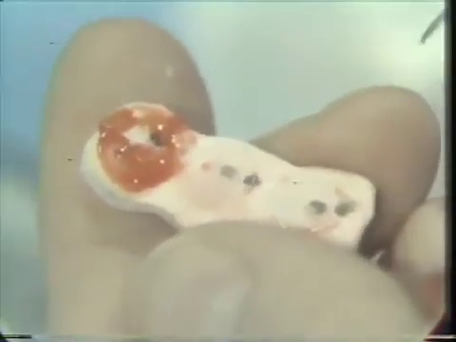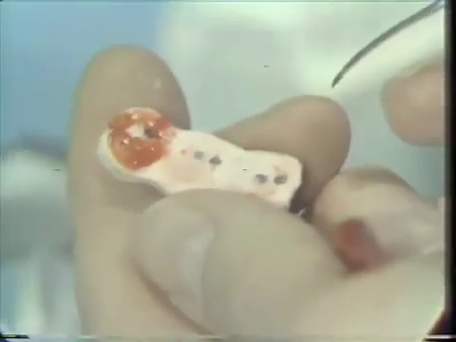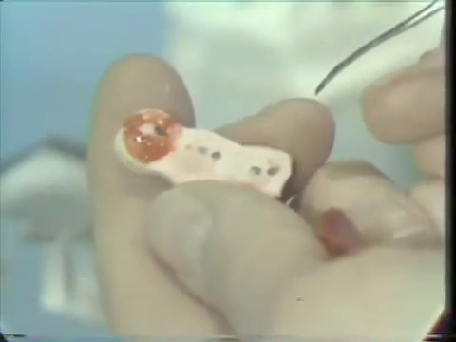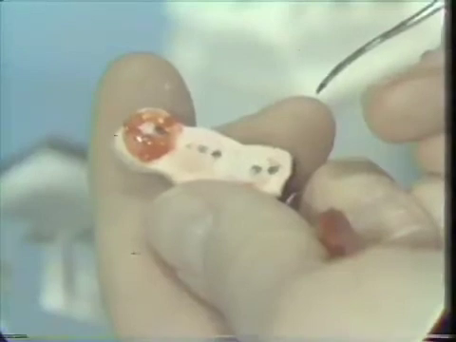Now we'll continue on laying our wax around the periphery of where the teeth are until we've built up a sufficient amount, and then we will transfer that back into the patient's mouth, and we will be ready to do our functionally generated registration.